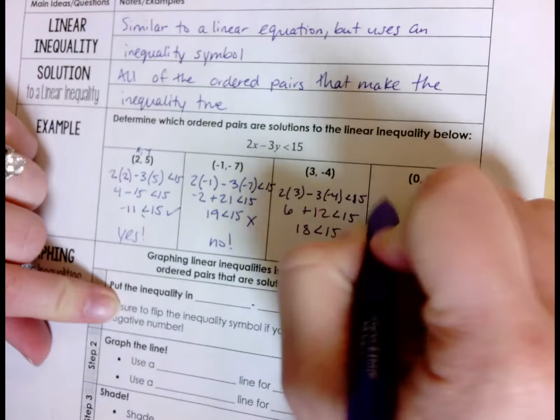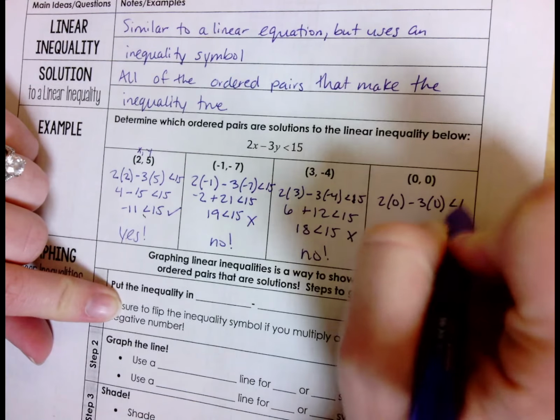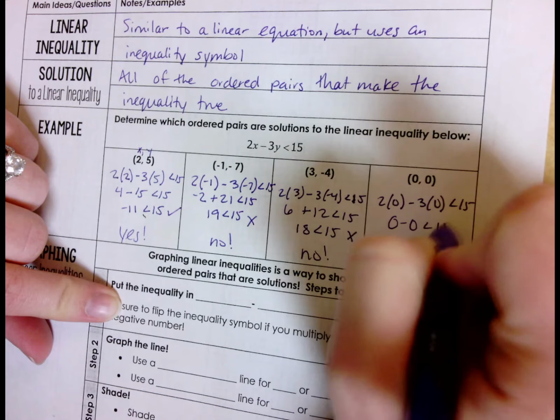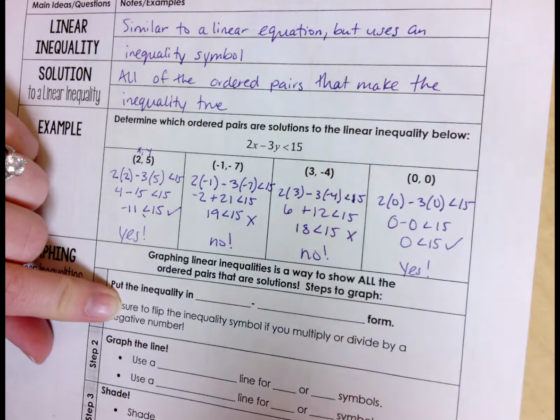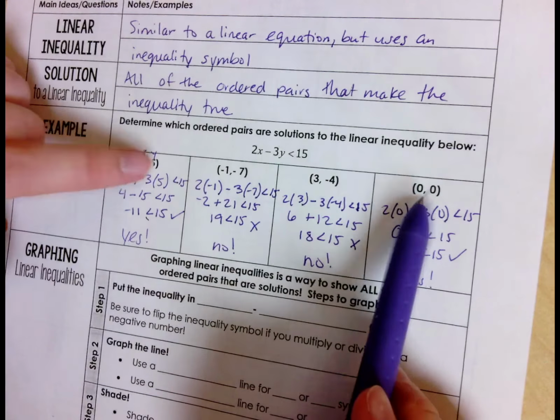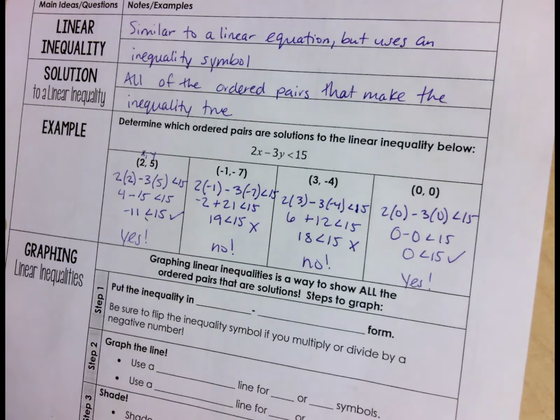All right, and then we'll try (0, 0). So plug in the 0. So 0 minus 0, and 0 is less than 15. So yes, this solution works. So these two fall into the solution. These two do not. So remember that an inequality has more than one solution. An equation generally only has the one solution.